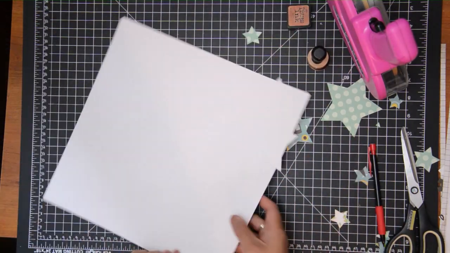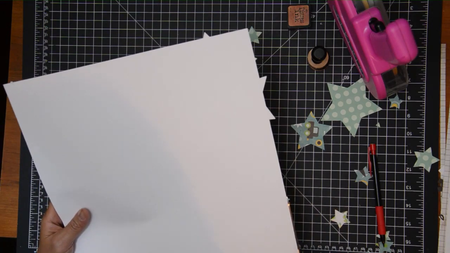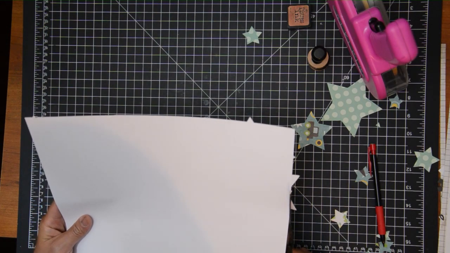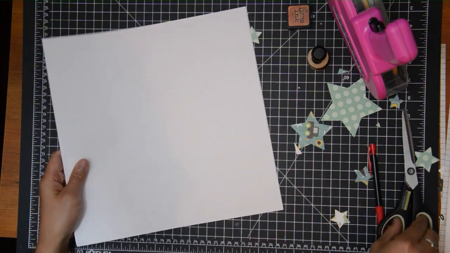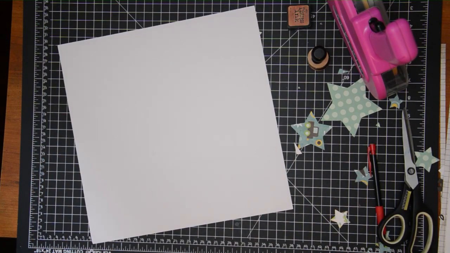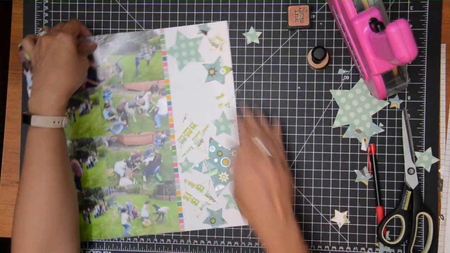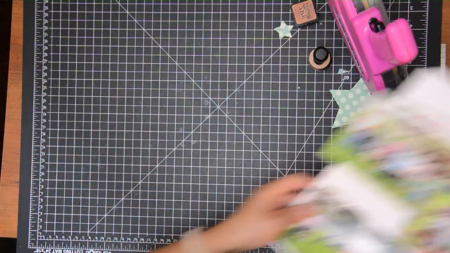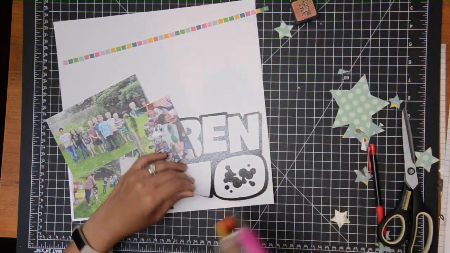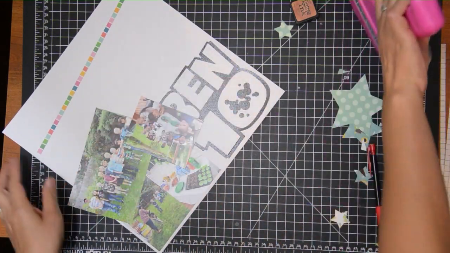I also noticed that some of the stars needed to be inked, like the edges needed to be inked in order for them to stand out against the white border. So I'm just using a brown distress ink and inking up the edges. I could just ink the edges of the white paper, but I felt like the other ones would benefit from some inking as well.